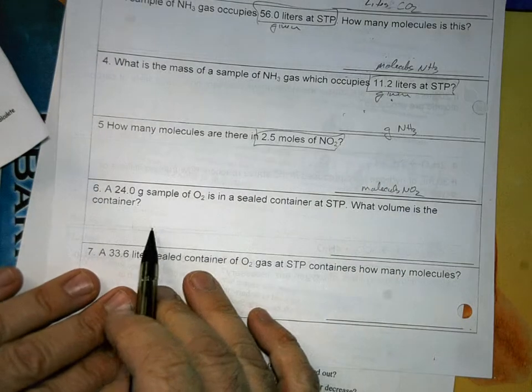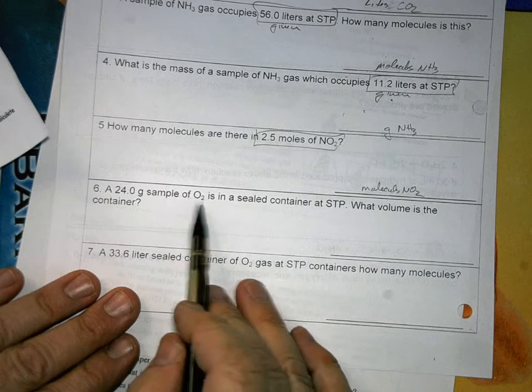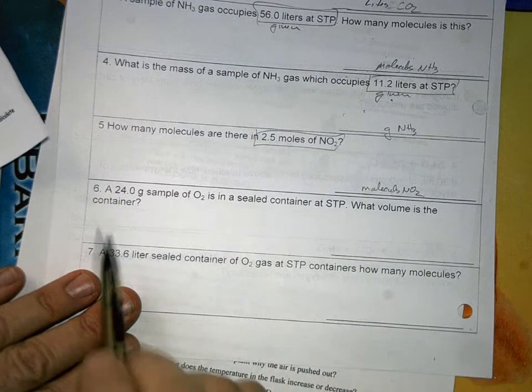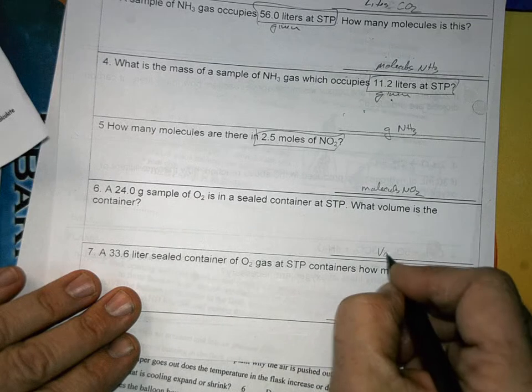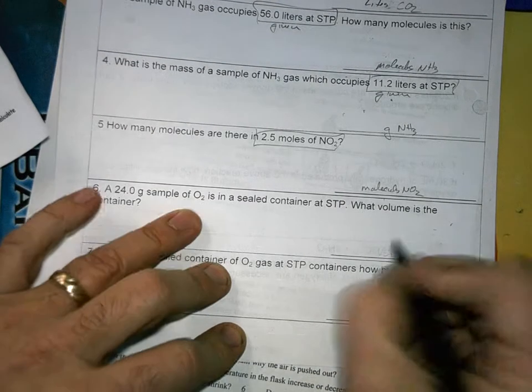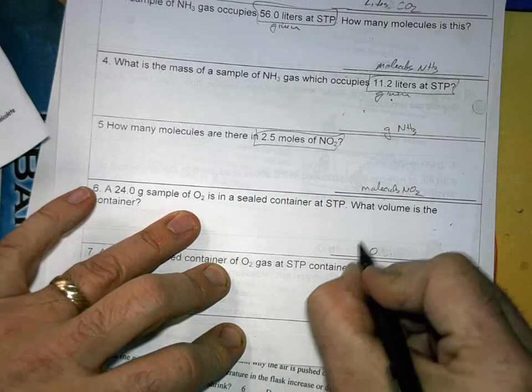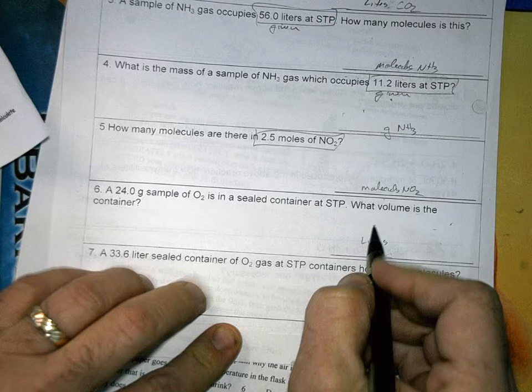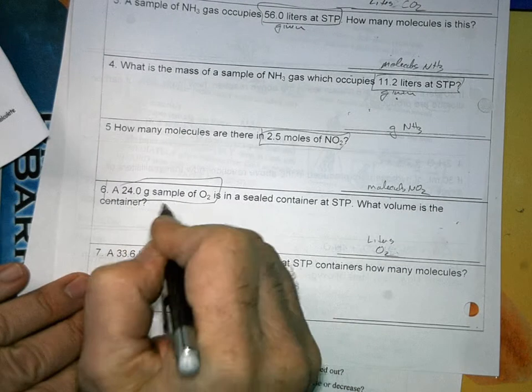Number 6, over here, let's see, we've got this many grams of oxygen sealed in a container at standard temperature and pressure. What volume is the container? So we're looking for volume. Okay, so volume, that would be liters of O2. Liters of O2, that's volume. And this is our given, this is what we're starting with.